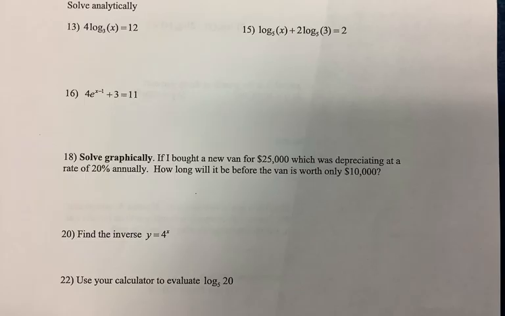Solve analytically, a little more solve. Divide by 4, so that's 3. So log 3 equals 3. Definitely have this. So 3 cubed is 27. So this is the base, this is the exponent, it's 27.